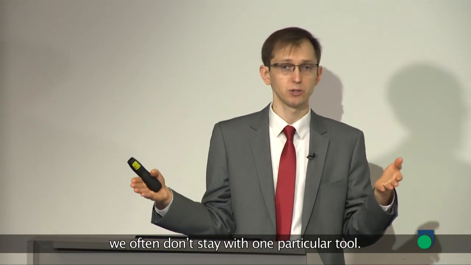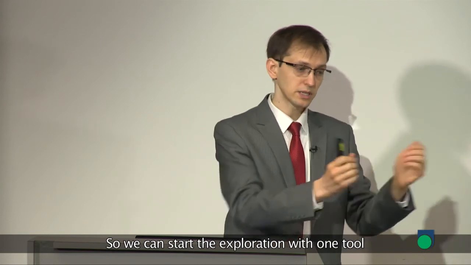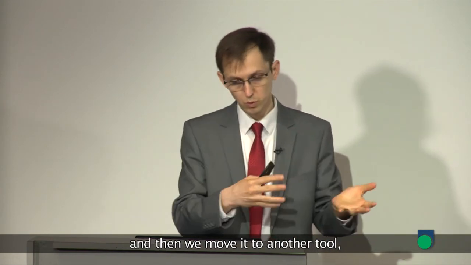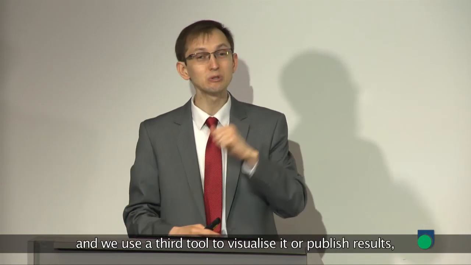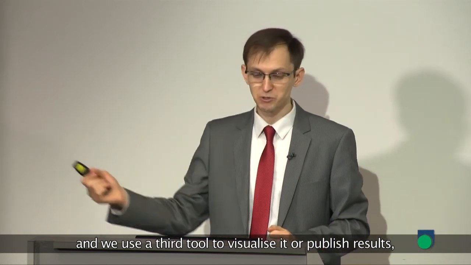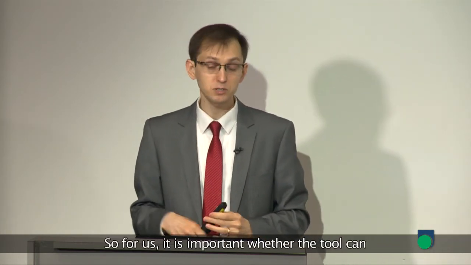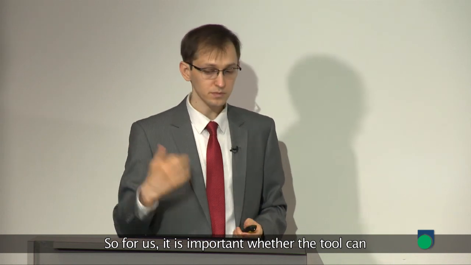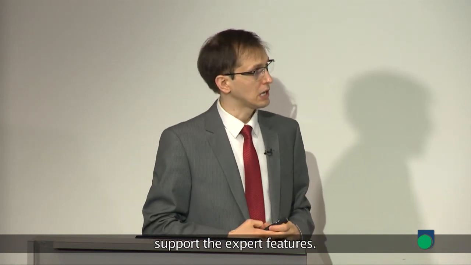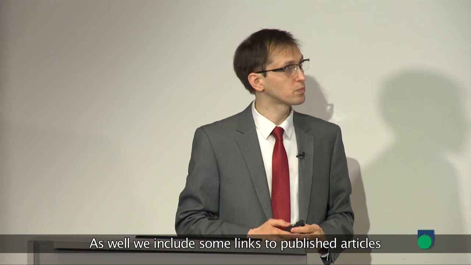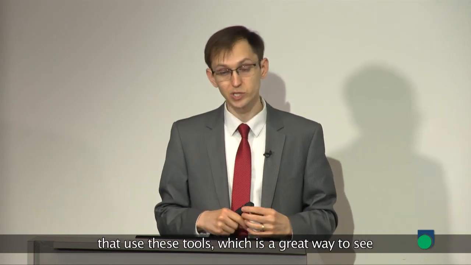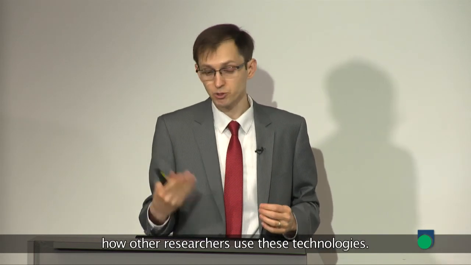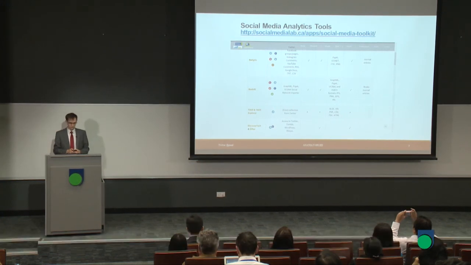Because as researchers, we often don't stay with one particular tool, right? We can start a data exploration in one tool, then move it to another tool, then use a third tool to visualize it or publish results, and so on. So for us, it's important whether a tool can support the export features. And we also include some links to published articles that use the tools, which is a great way to see how other researchers use these technologies.